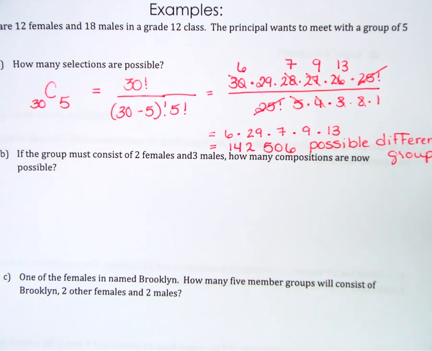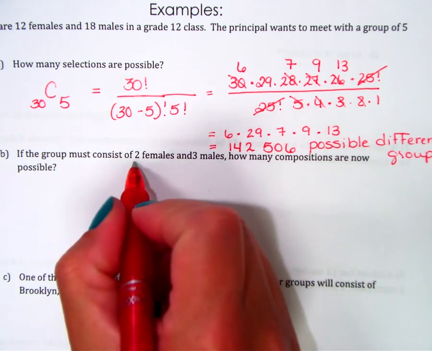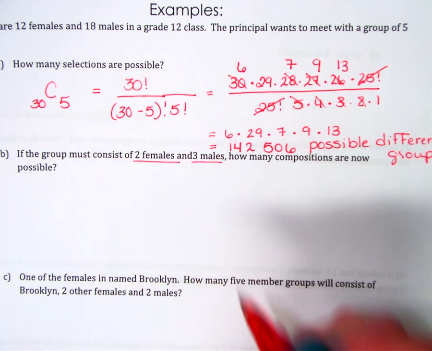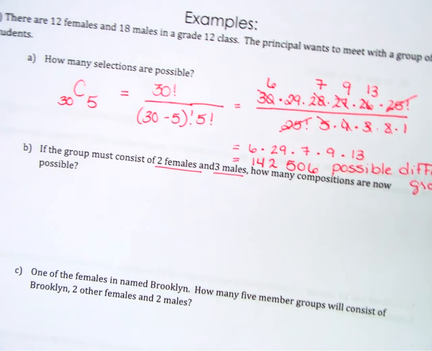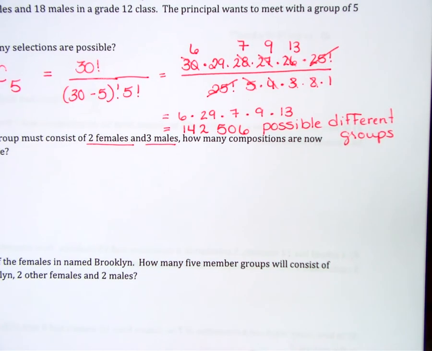Okay, so now we're getting restrictions on here. We need these two things to happen at the same time. This is different than cases because we need 2 females and we need 3 males. We need both of those to happen at the same time to create the group of 5. Does that make sense to you guys?